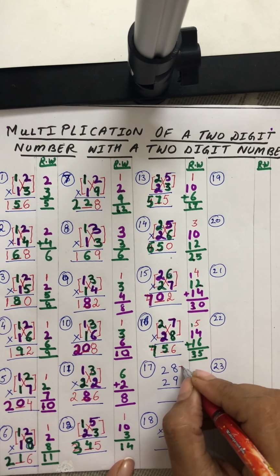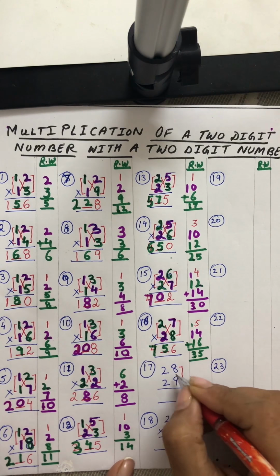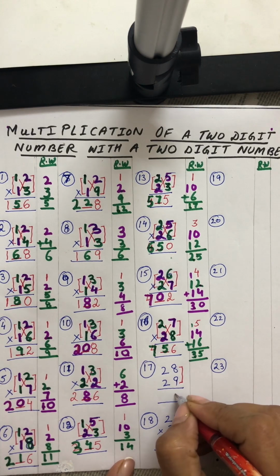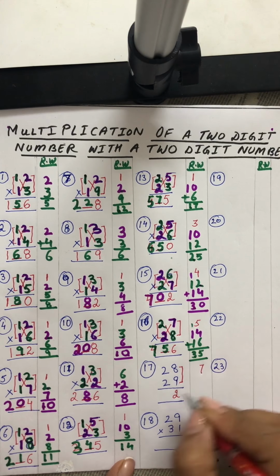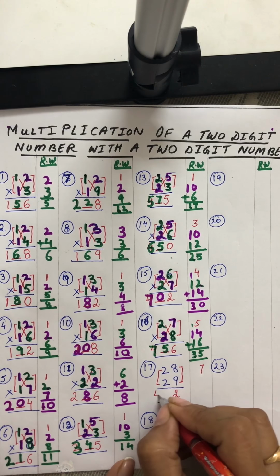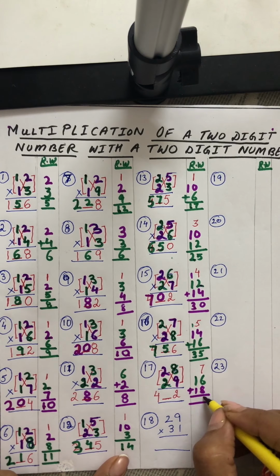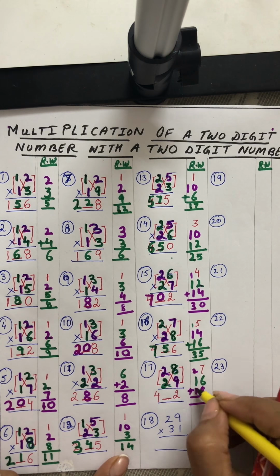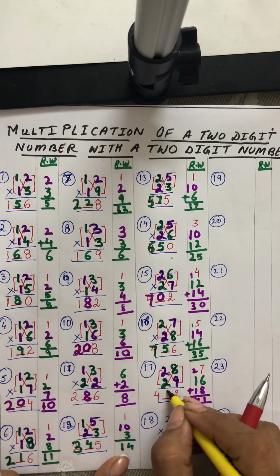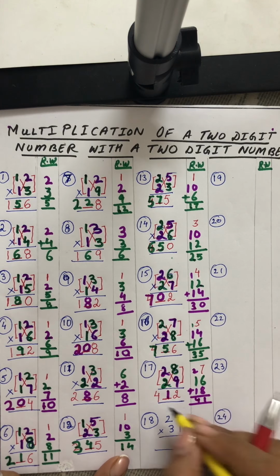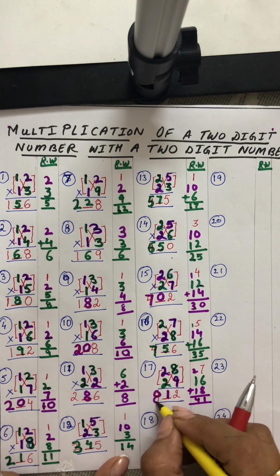So I multiply the digits on the right side, which is 9 times 8. 9 8s are 72, 2, 7 here, 2 2s are 4 here. 14 plus 7 is 21, 1, 2. 2 plus 2, 4. So this 1 we put here and this 4 gets added to this 4, making it 8.